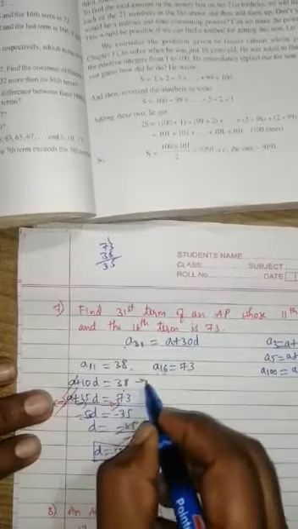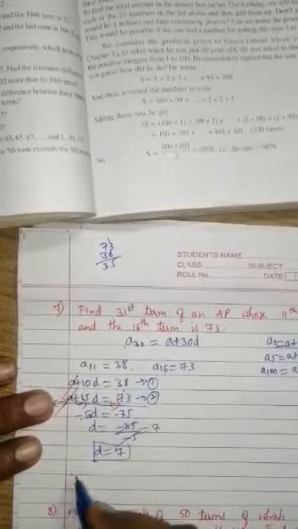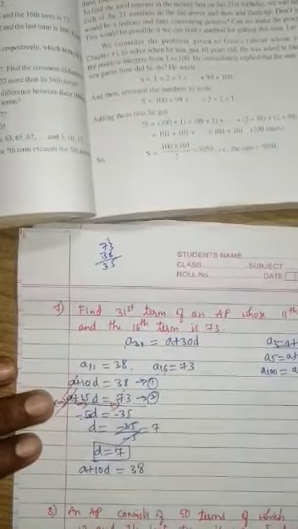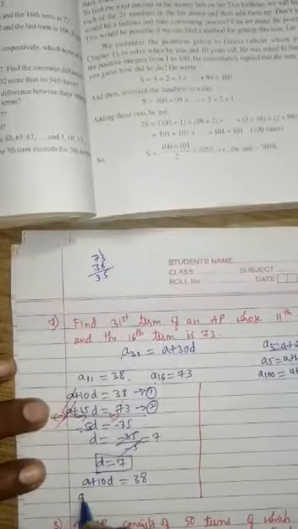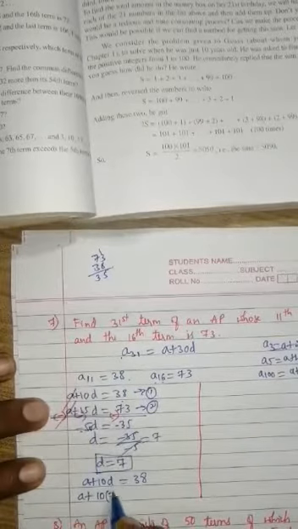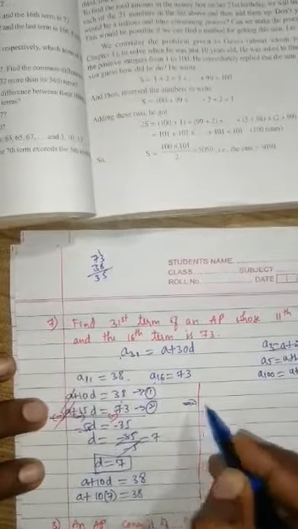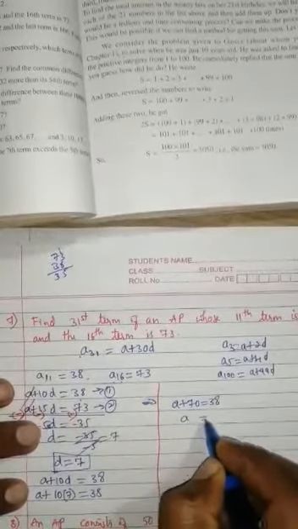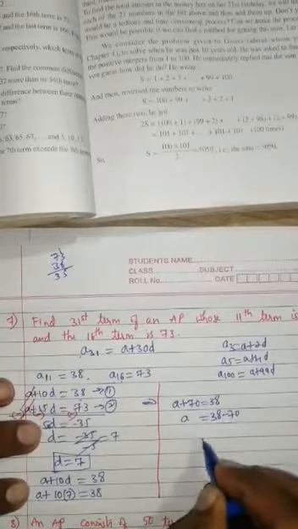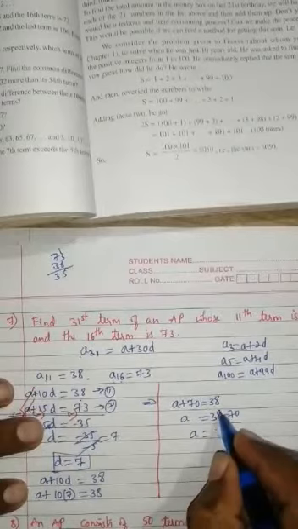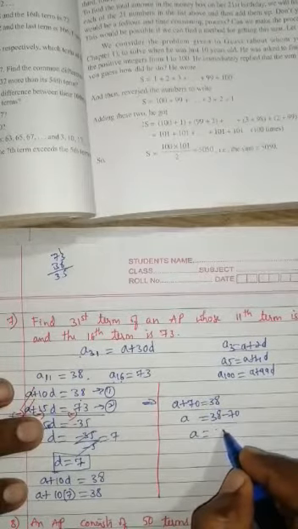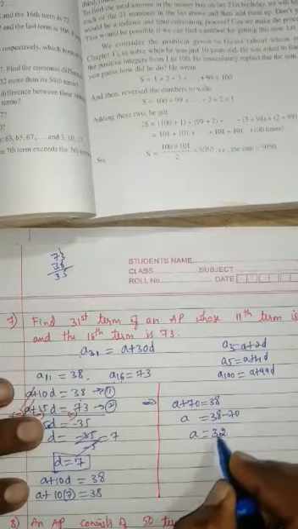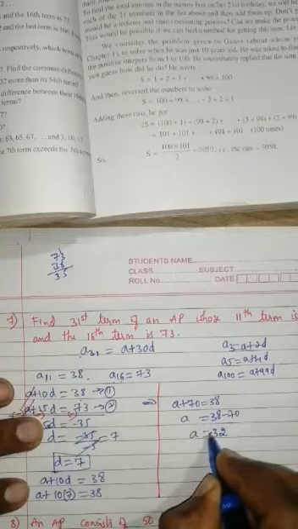Right. Now substitute in this equation. We will take the first equation. Substitute D in equation 1: A plus 10D is equal to 38. What is the D value? 7. So A plus 70 is equal to 38. So A is equal to 38, the plus 70 will move as minus 70. A is equal to 32. 8 minus 0 is 8, 10 minus 7... 6 minus 3 is 32. Okay, here the A value is minus 32, because the bigger number's sign is minus.